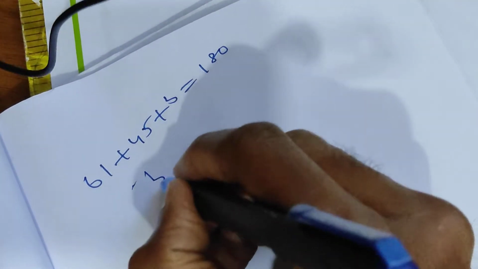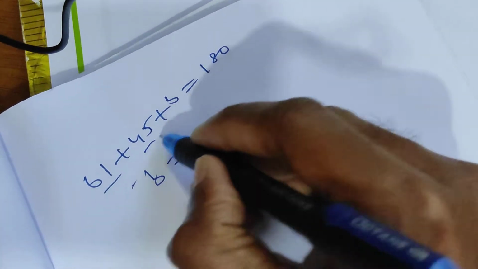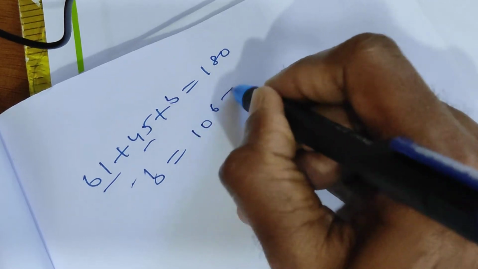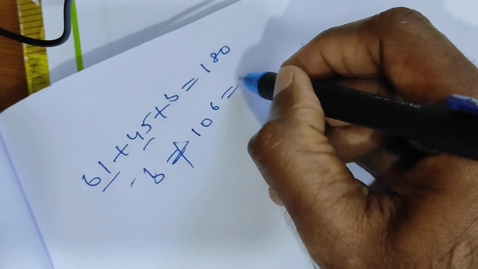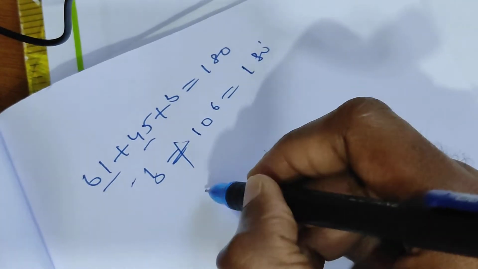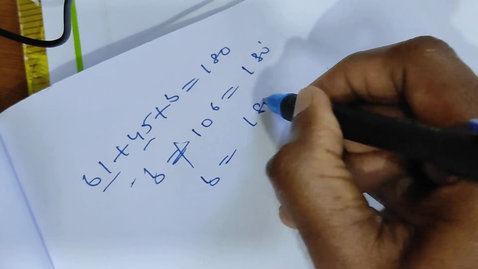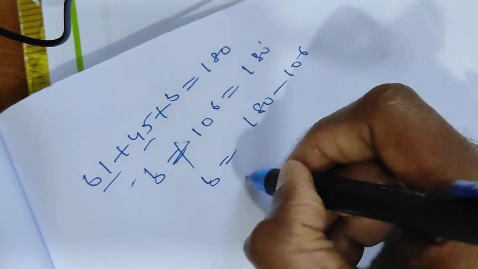So 61 plus 45 is equal to 106, so B is equal to 180 minus 106 degrees.